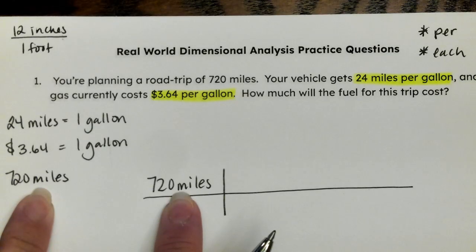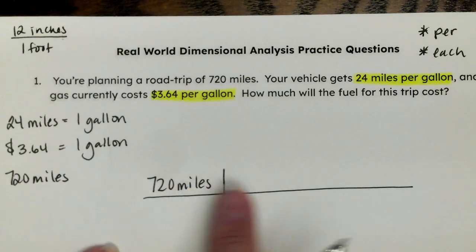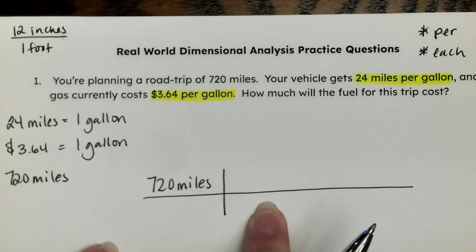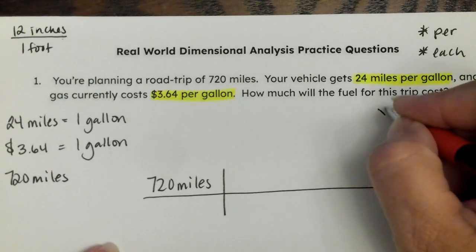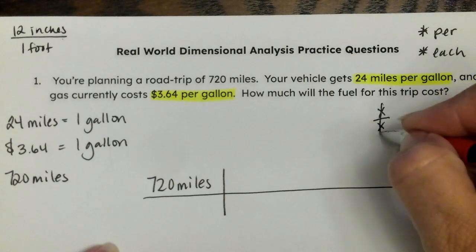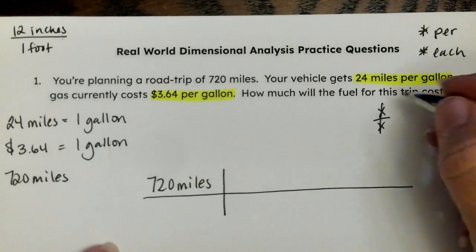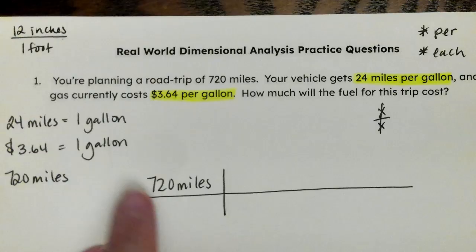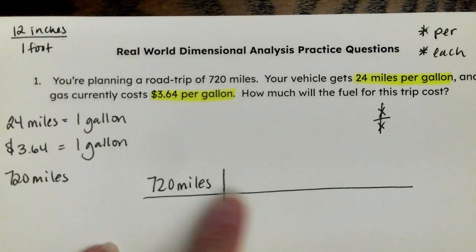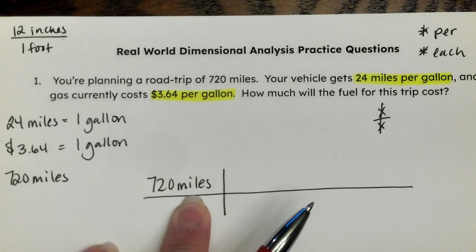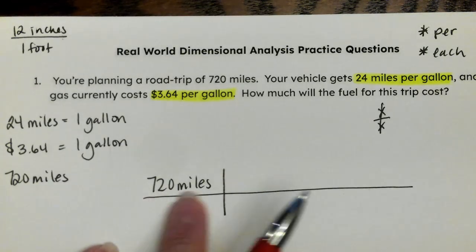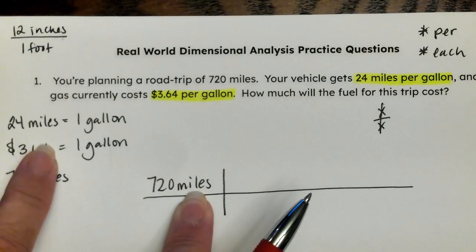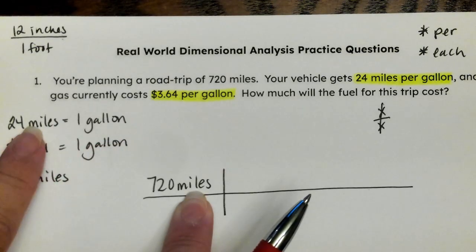You'll remember from the video that you watched that we want to have the same units on the bottom of the next step. That's because just like in math, if I have x divided by x, the x's cancel out and go away. Anything divided by itself goes away. And so if I have the same units on the bottom, then the units become irrelevant at that point. So 720 miles, and the only conversion factor that I have up here with miles is this one.